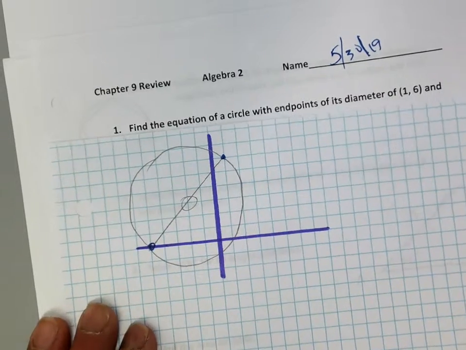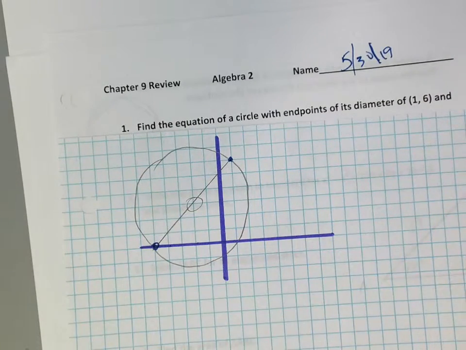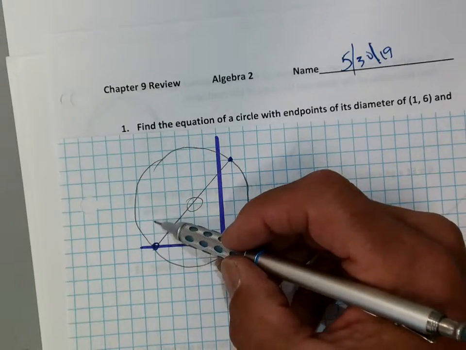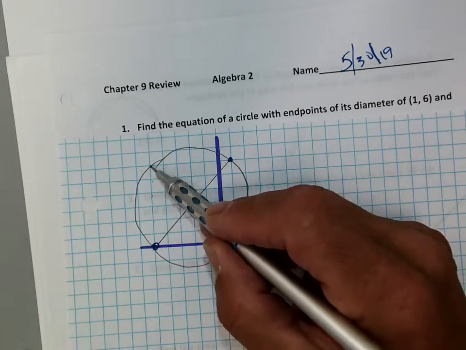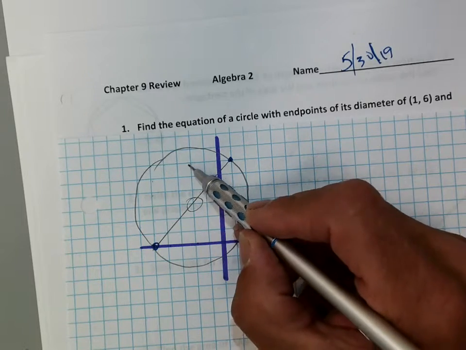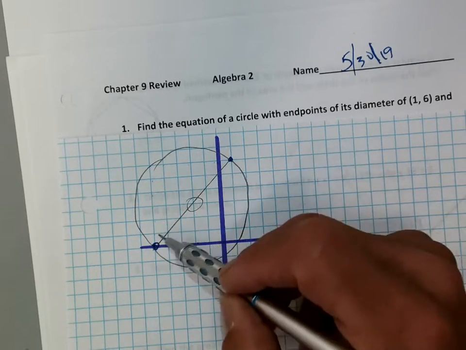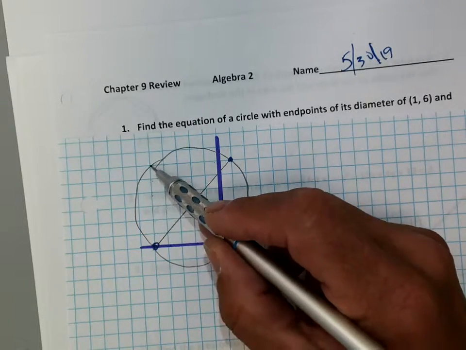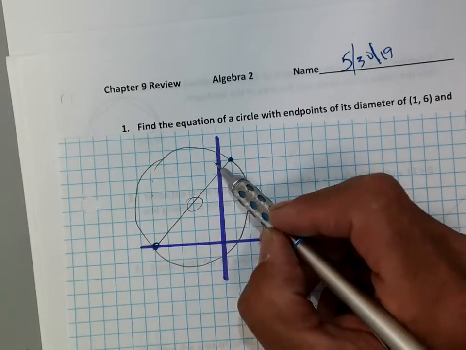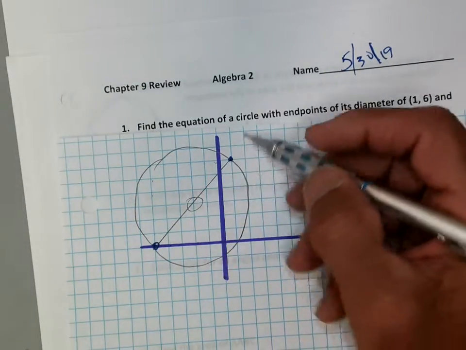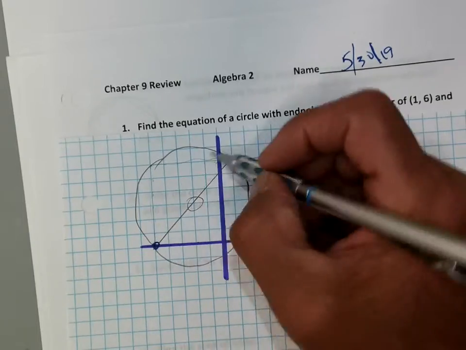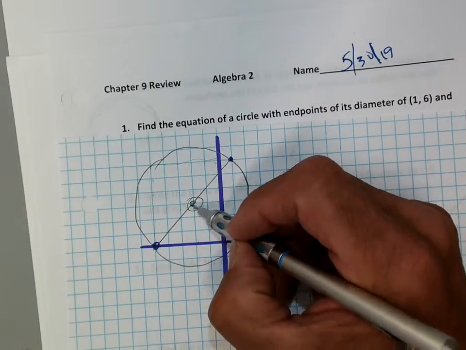Okay, how did I get that? Well, you can count. I just found it, I could see it. But if you can't see, you can just count. 1, 2, 3, 4, 5, 6. 1, 2, 3, 4, 5. Hold on. 1, 2, 3, 4, 5, 6. 1, 2, 3, 4, 5, 6. So 6 and 6, right? Which means 3 and 3. Okay, so that's got to be the center.